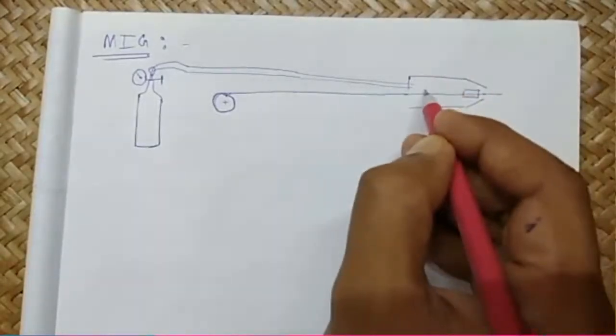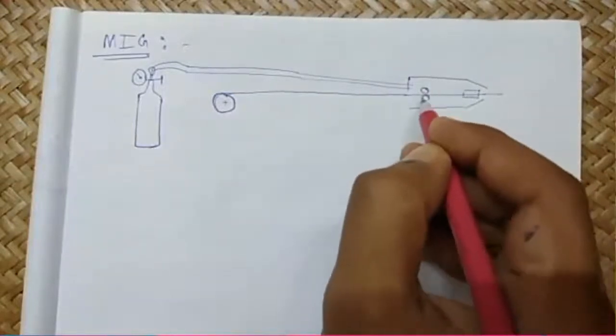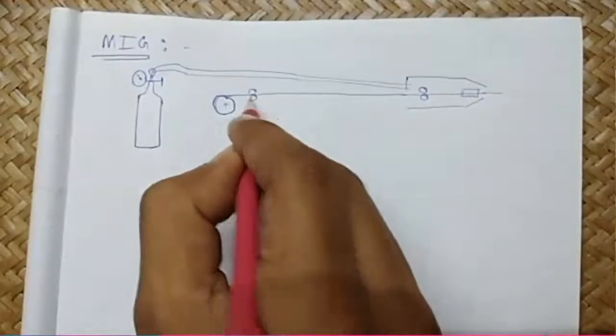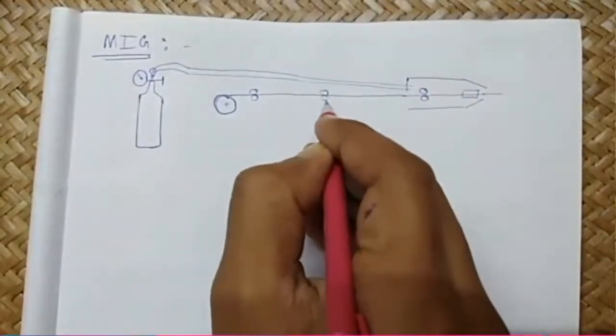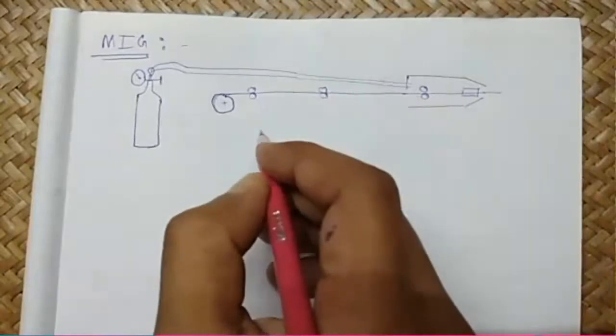And here there are two rollers. These rollers pull the wire from the spool. And there is a control device.